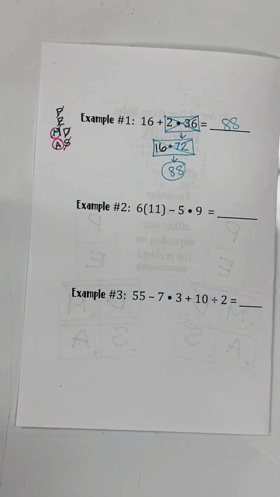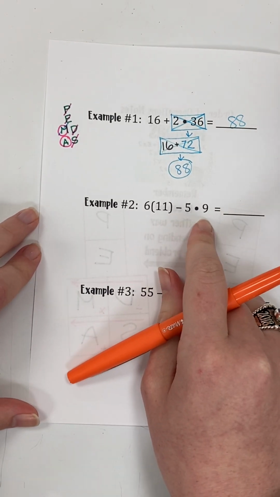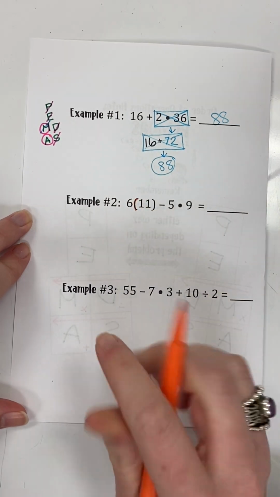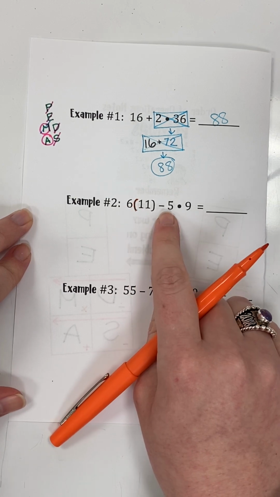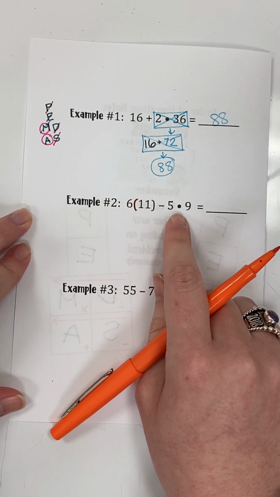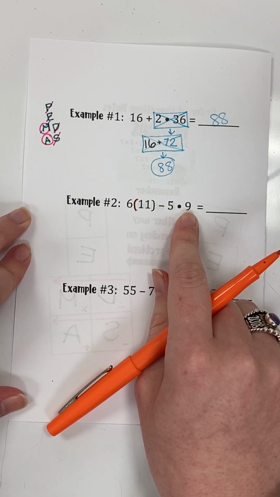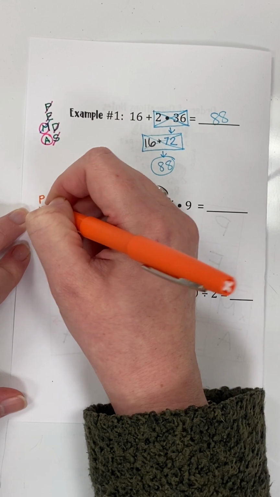All right, so in the next problem, I have 6 parentheses 11 minus 5 times 9. Remember, we have nothing in between the 6 and the parentheses, so that means to multiply. So I have multiplication, subtraction, and another multiplication. When I have more than one operation, I have to write my order so I know which one to do first. We always start with P and E.